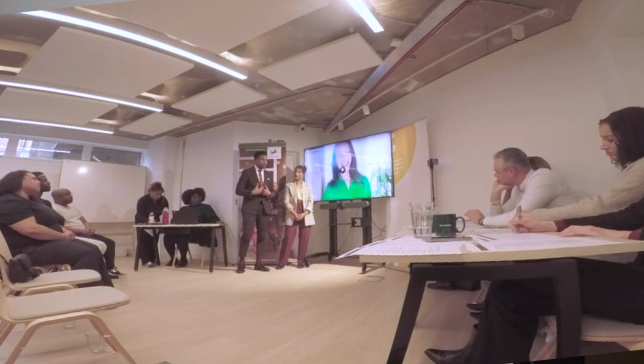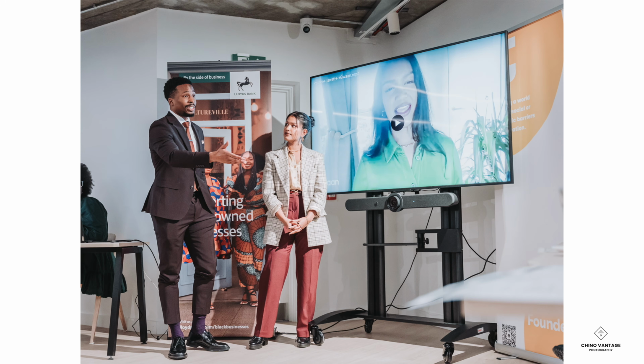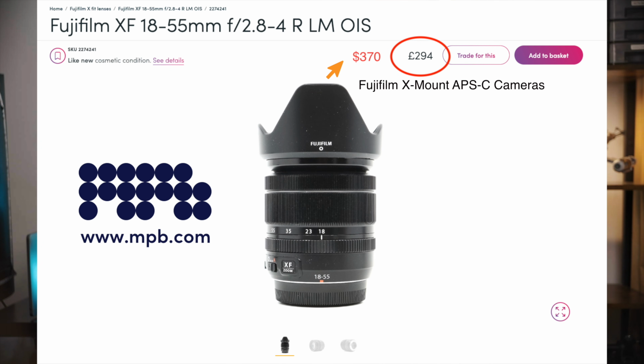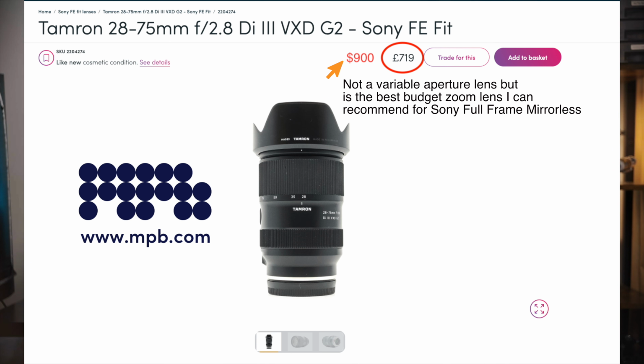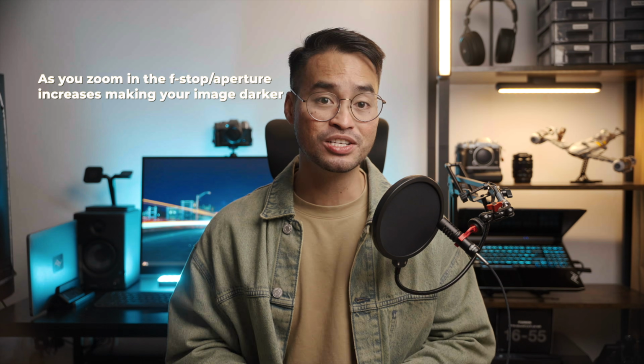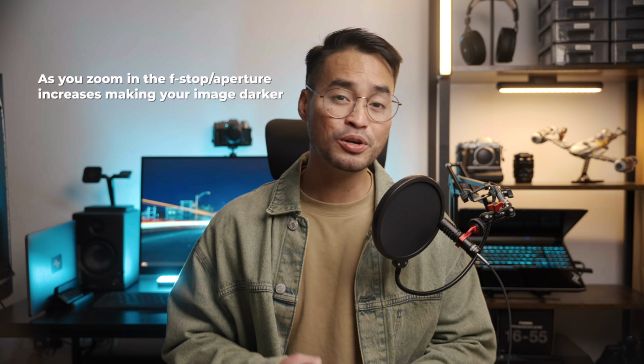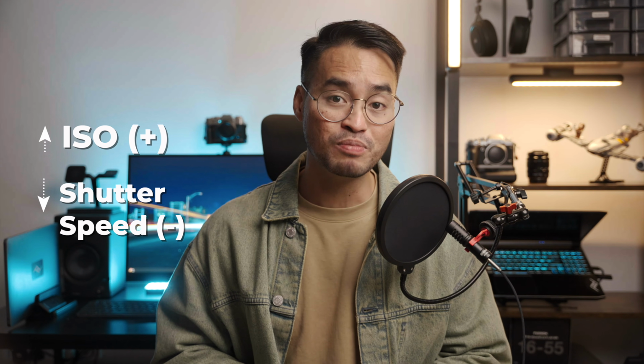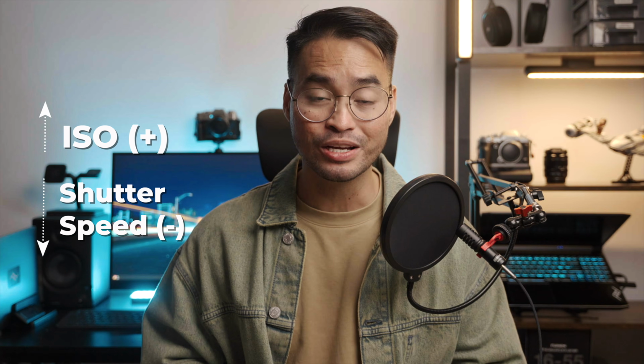These lenses allow me to zoom in without changing the photo's exposure, which is crucial to capture quick moments in low-light situations. When starting out, you can opt for the variable aperture lenses, which are a lot more affordable than fixed apertures. This means as you zoom in, the f-stop changes, which is completely fine. Just remember to compensate with either shutter speed or ISO to get a proper exposure.